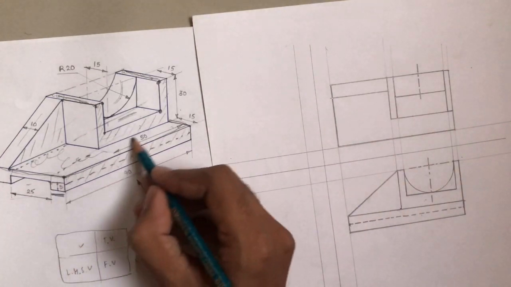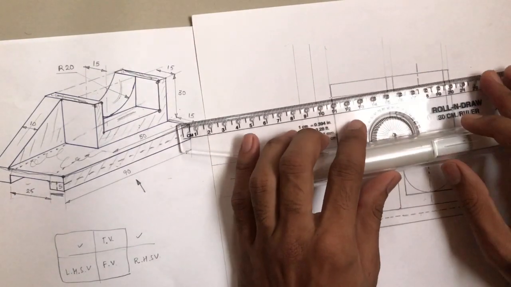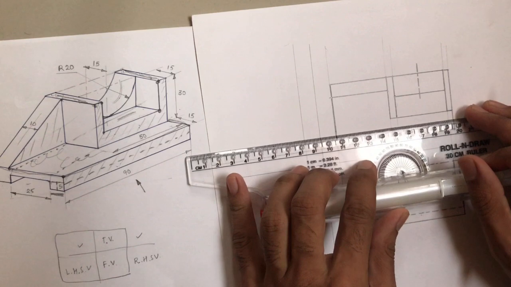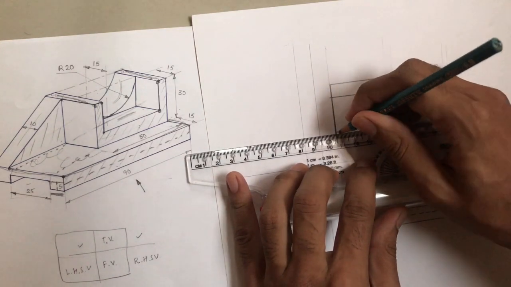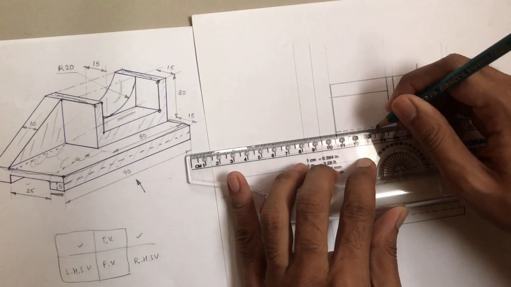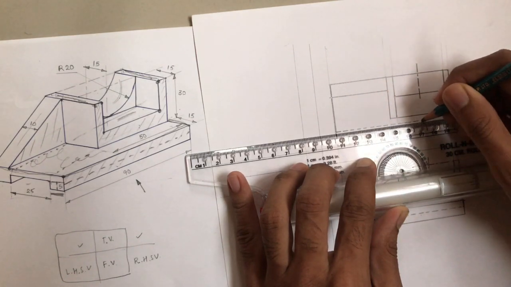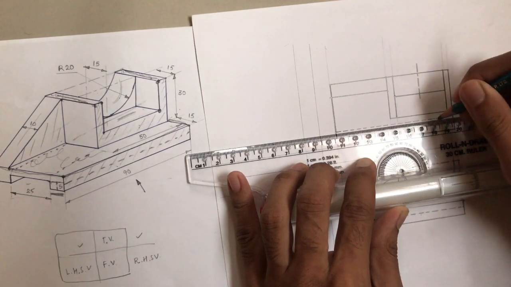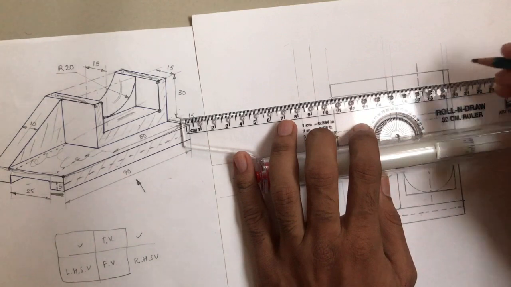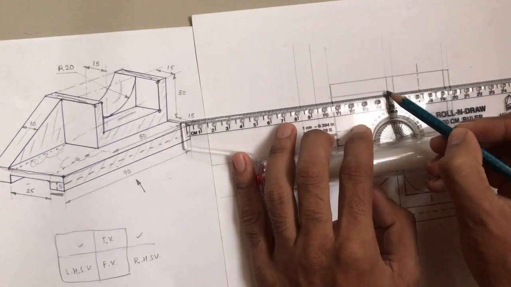Now the slot will end throughout. Over here also it is visible. So with 10 mm I will draw hidden lines. Those two hidden lines represent the base hidden slot. Likewise over here also. But when we see in this, it is already the object line of the slope.